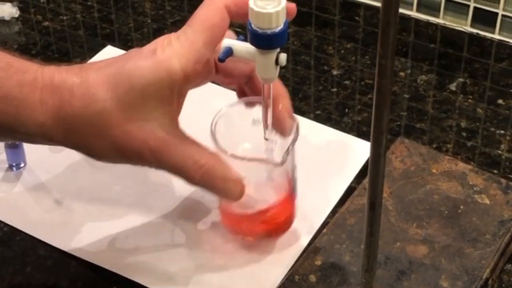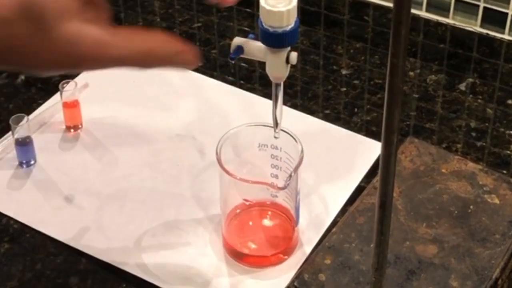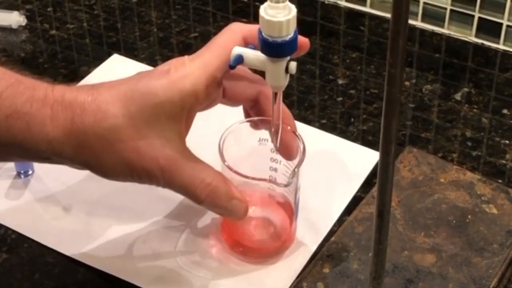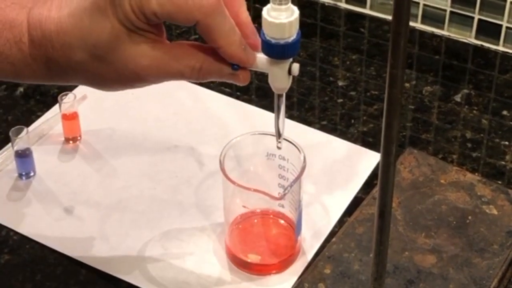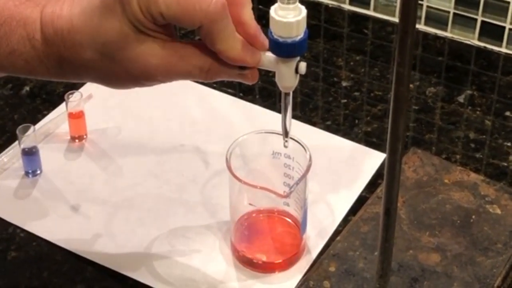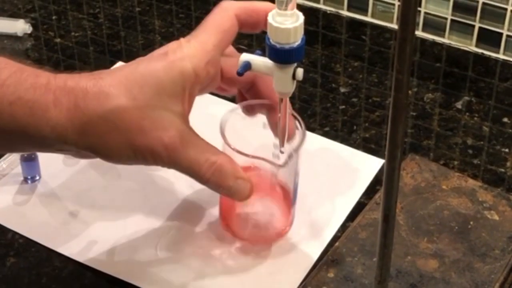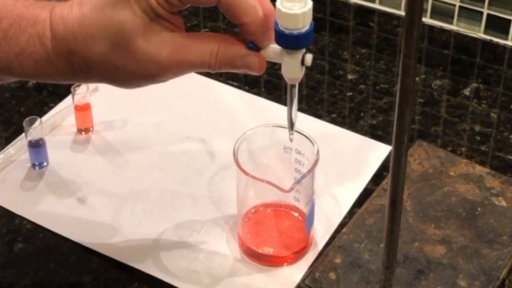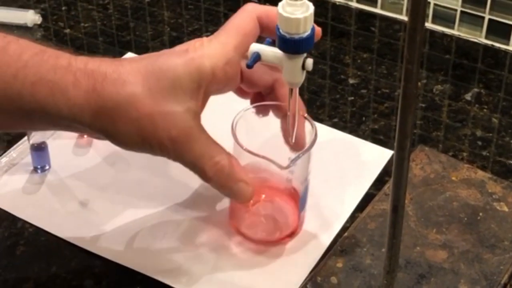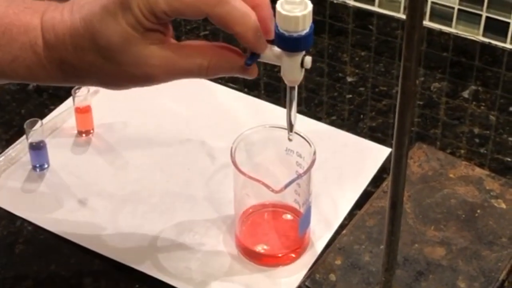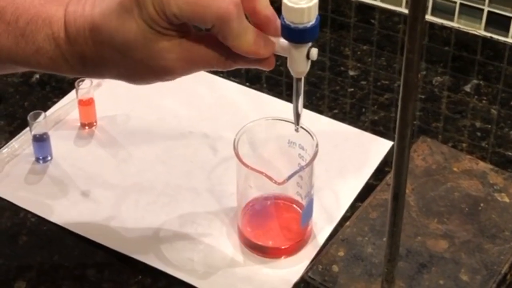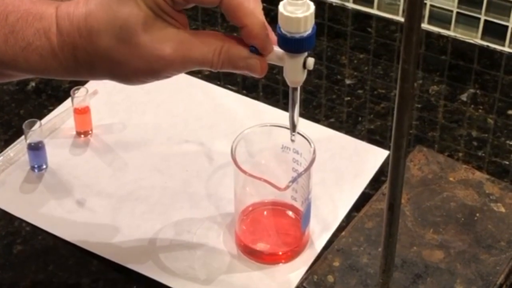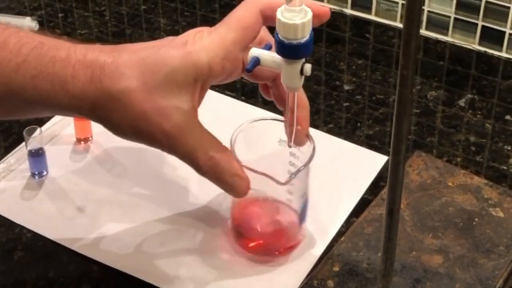So you keep adding this. I'm really getting close, I think. And you don't want to go too far, because if you go too far, then you won't see that green and you'll have made it base and you'll have gone too far for it to be water. So I want to kind of stop when it's that green color and not when it's purple. As you can see, that base is lingering, and it takes more time for it to react away.